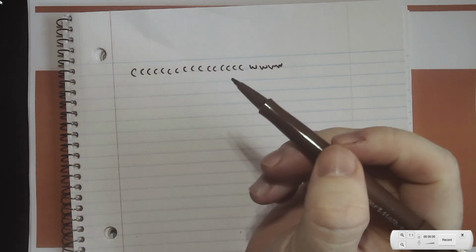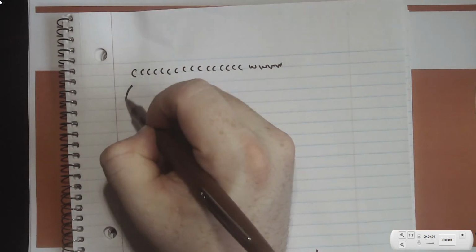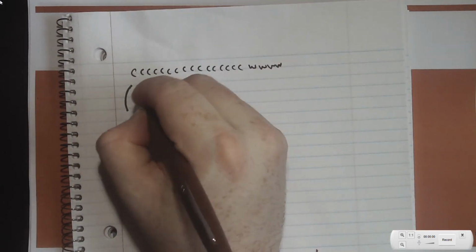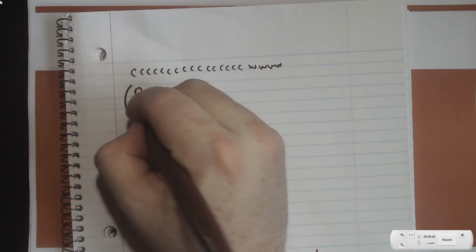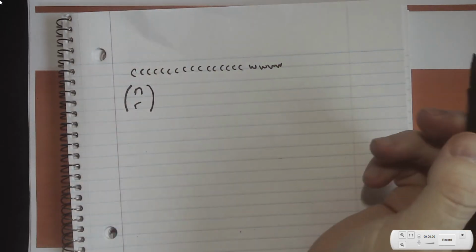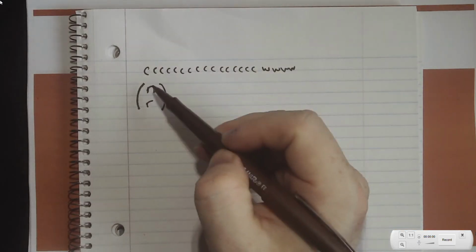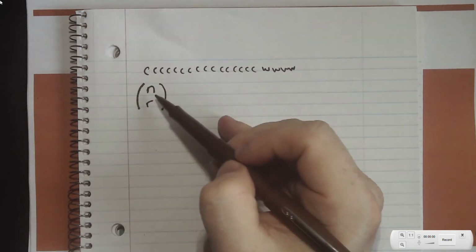And now you don't want to try to calculate that by doing every single possibility. You will never get to it. So what you want to do is use this thing called the binomial formula. And did I use R in this one? I did use R. Okay, so what this is, and this is not a division problem, it's just n choose r.